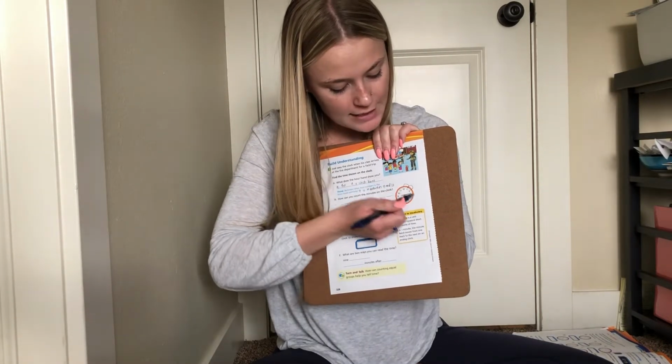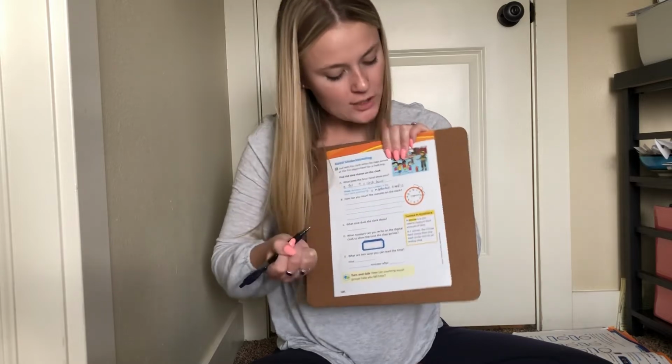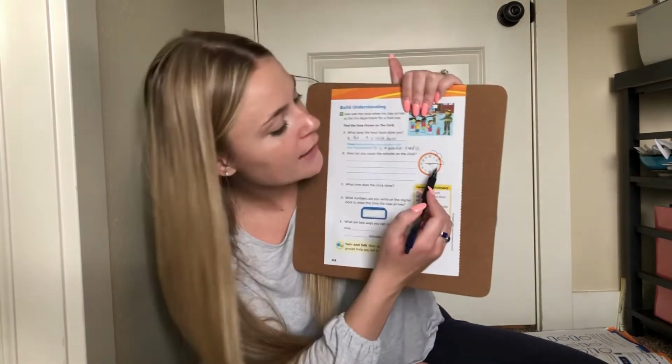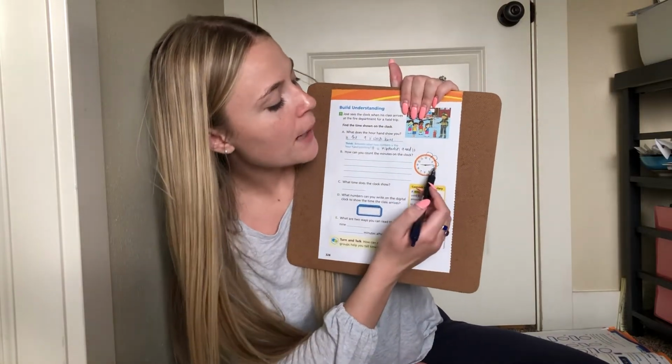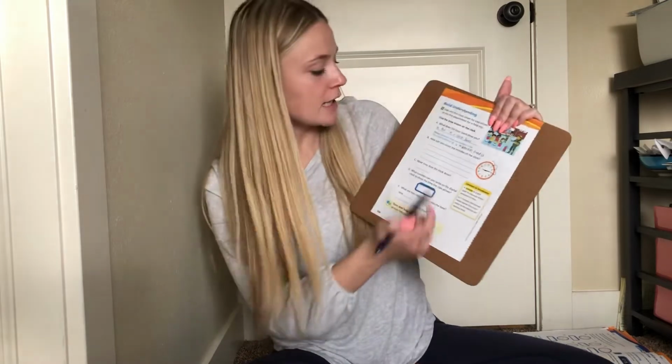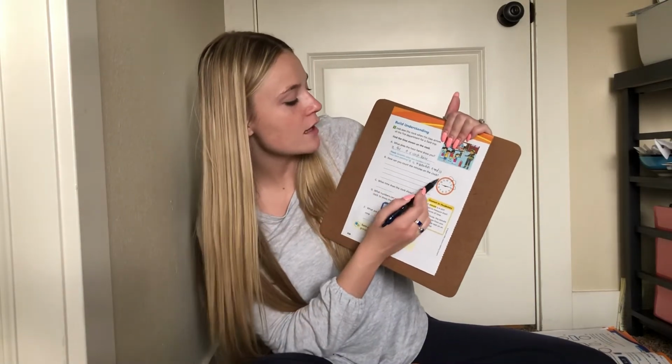So 5, 10, 15. Now the minute hand is not quite at the 15. It's one notch above. So I'm thinking, it's not 15 yet, it's 1 before 15. What is 1 before 15? That would be 14.